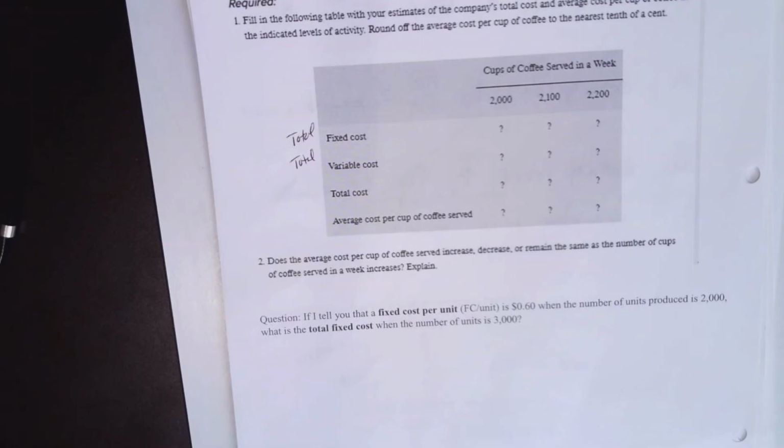Okay, this is correct, right? You kidding me? How did you figure that out? Right, it tells you that the fixed cost per unit is 0.6 and the number of units is 2,000. That equals 1,200.